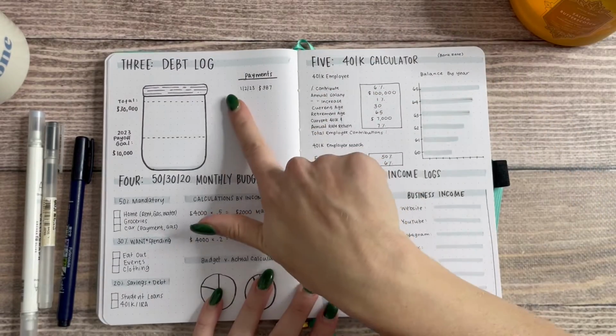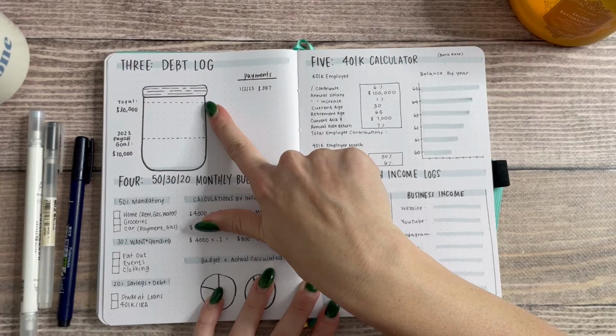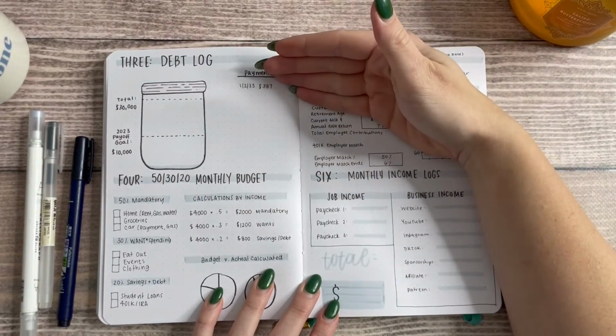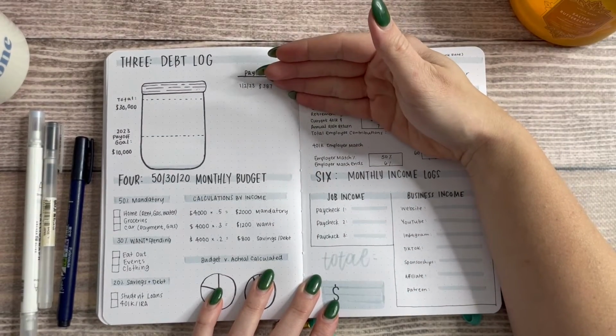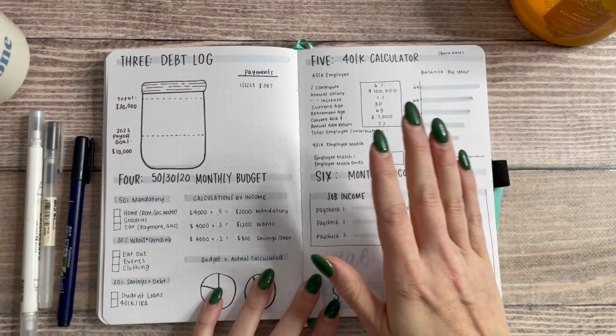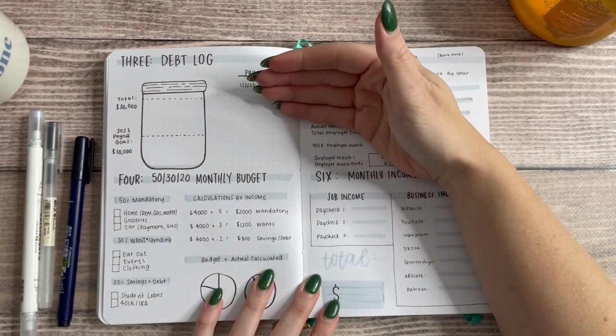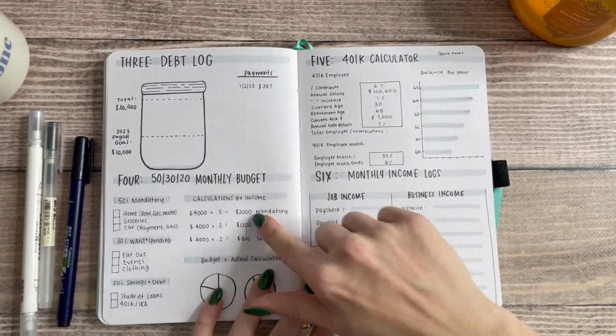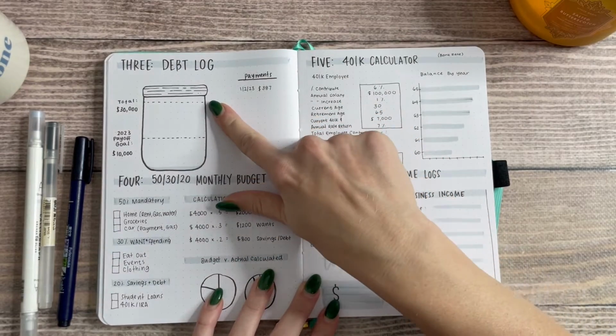So say I am currently $12,000 in debt, but by the end of the time that I'm paying it, it will have amounted to $30,000. I know it's stupid. I know. But you want to take those things into consideration. So then what your payoff goal is for this year versus what your total debt payoff is.